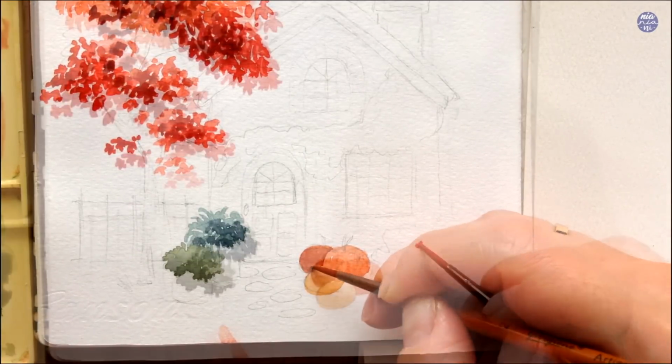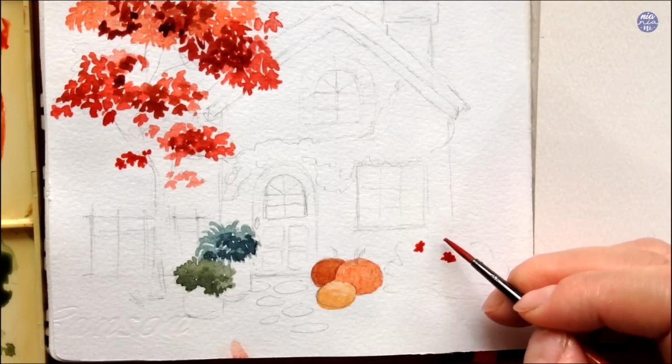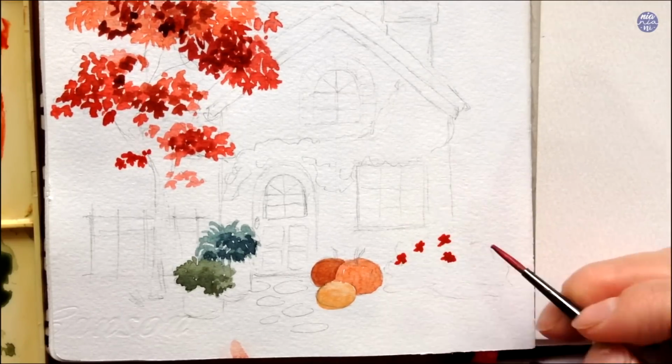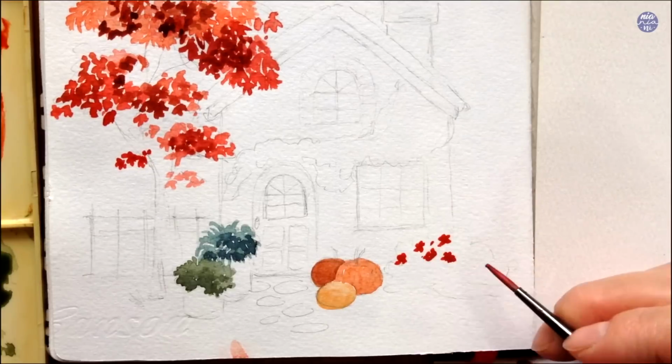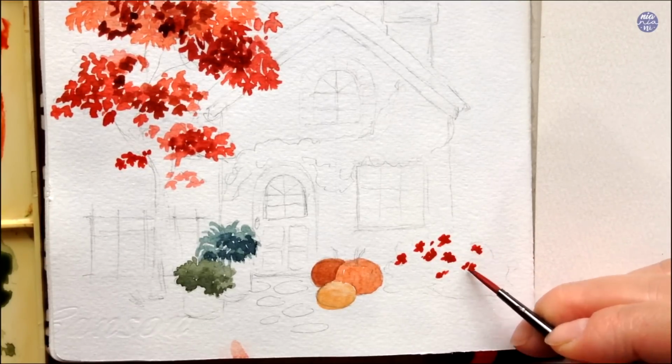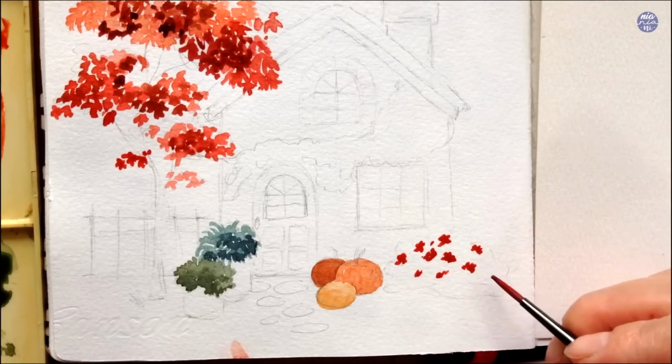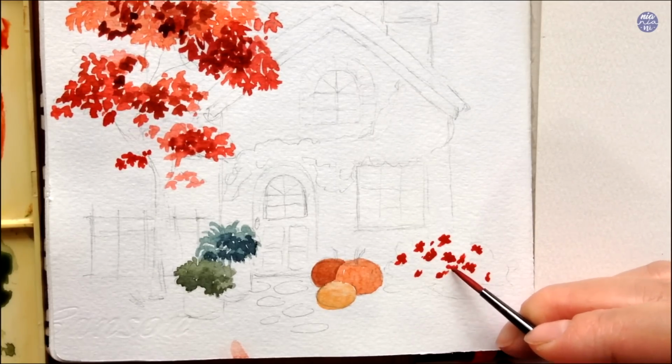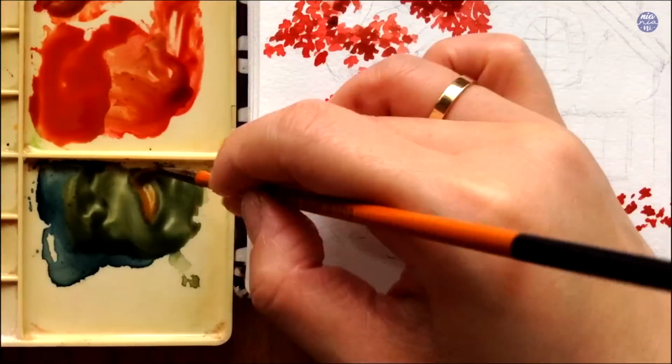For the bush on the right, I'm going to add some flowers. For this, I just used the same color as the tree to make the colors consistent. So this is from a mix of Quin Red and Quin Sienna. And I'm just painting on some 5-petaled flowers as well as some dots for smaller flowers. I'm going to leave that to dry and paint the wall plant.